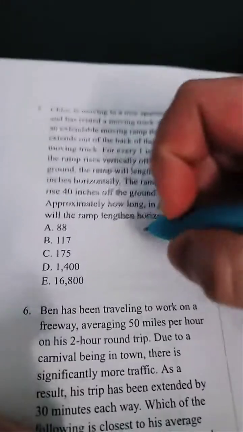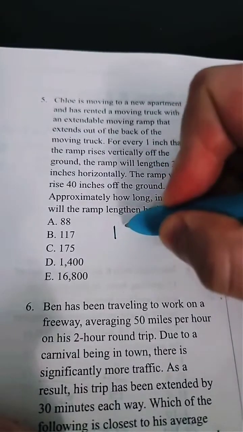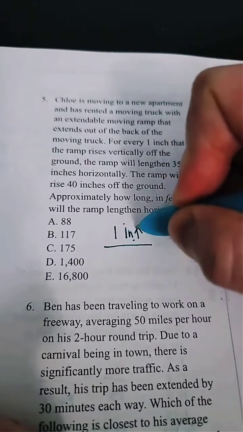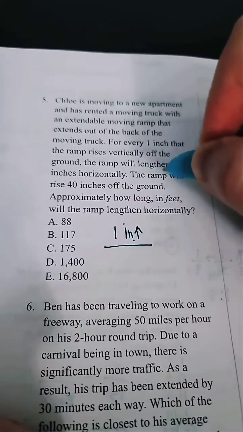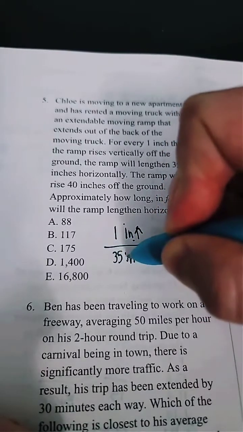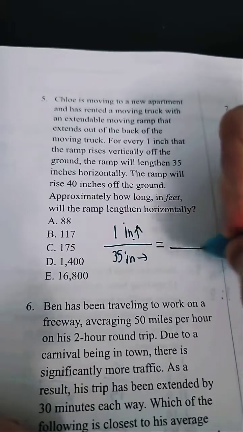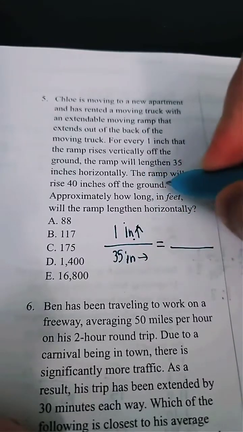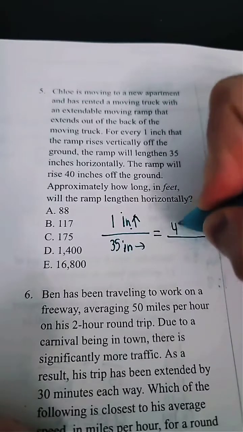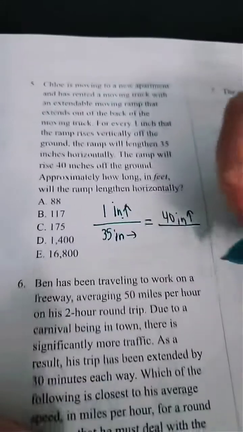So let's set up a proportion for the scenario. It's saying 1 inch vertically that it's rising. So it rises 1 inch vertically for every 35 inches that it lengthens horizontally. So like the arrows are showing vertical or horizontal. And then I'm going to say, okay, that's equal to, it says the ramp will rise 40 inches off the ground. So 40 inches off the ground would be vertically. So equal to 40 inches vertically, because these are going to match on top and on bottom.